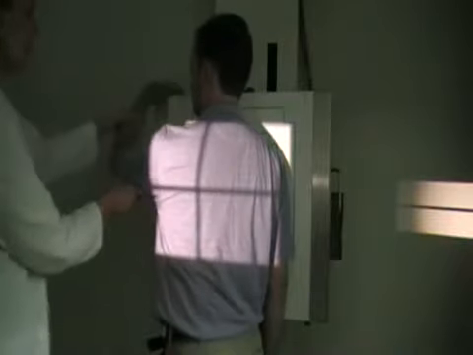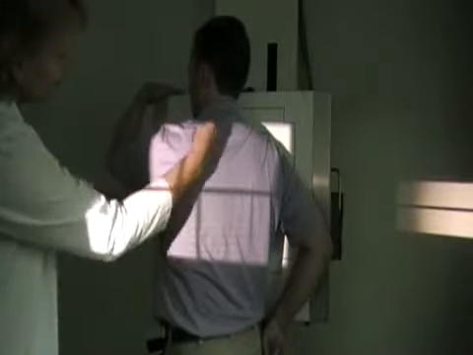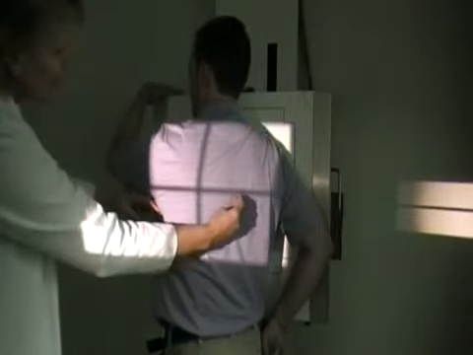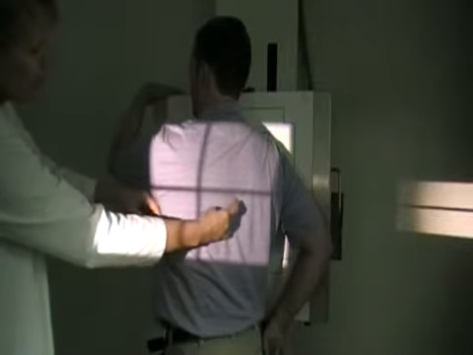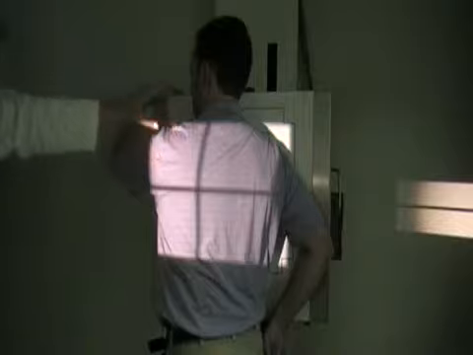So here David is in an RAO. I'm going to bring this arm up, bring this arm out. Okay, and then we're checking our central ray. It's going to be halfway between the spine and the lateral border, and we are including both sides, as you see here. Okay, but this is going to demonstrate that left lung the best.